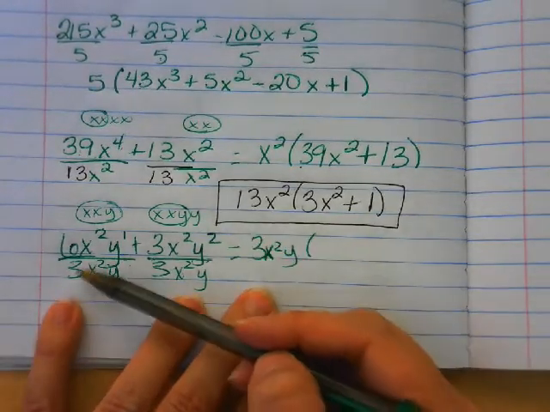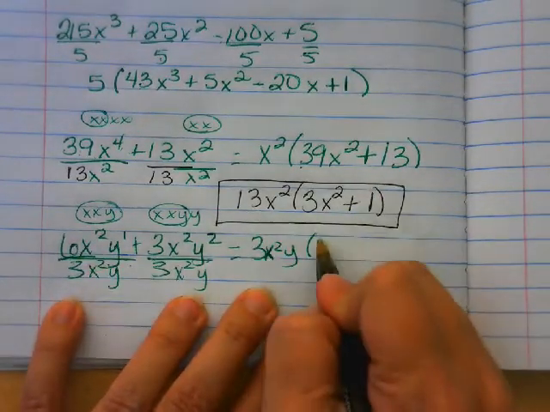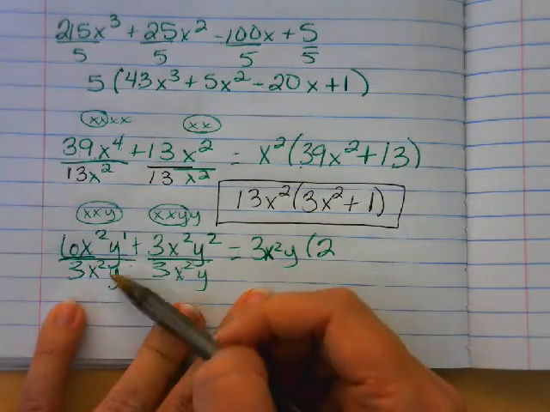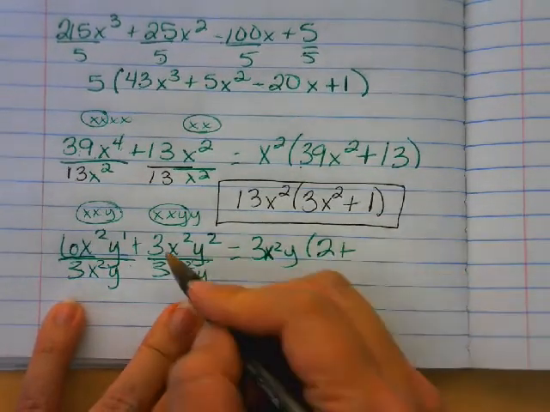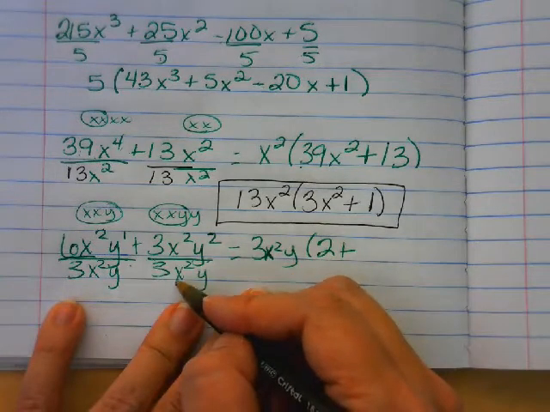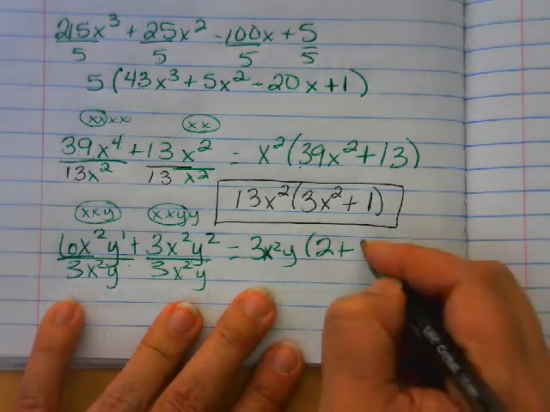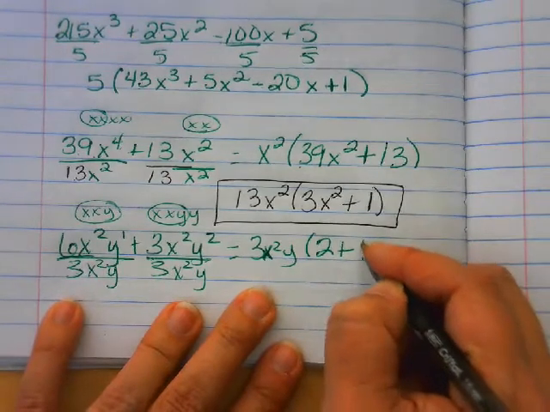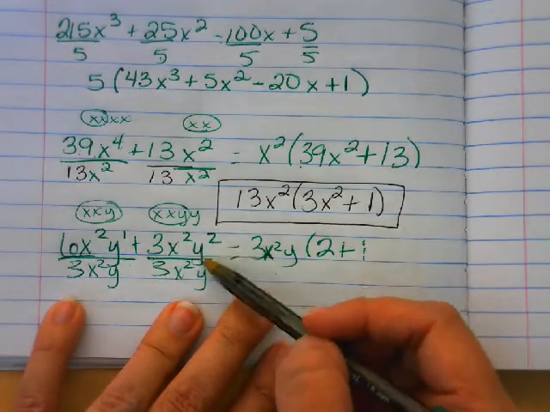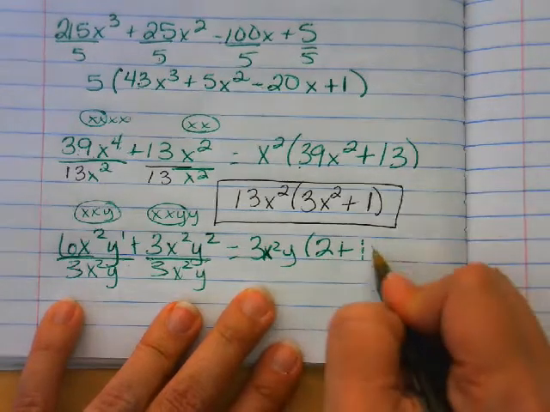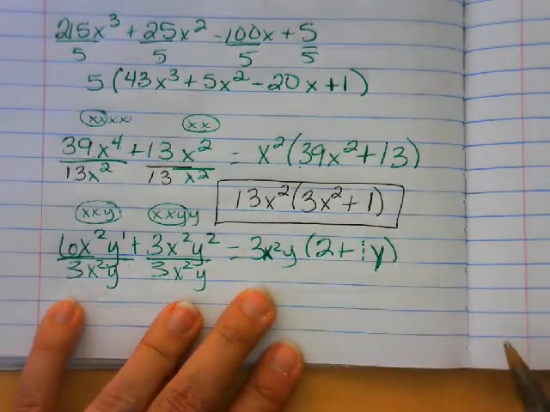And then I can look. So 6 divided by 3 is 2. X squared y divided by x squared y is just 1. 3 divided by 3 is 1. We could write the 1 if we wanted. You don't have to, unless, of course, everything eliminates. X squared and x squared eliminate. But y squared and y means we just have 1y left.